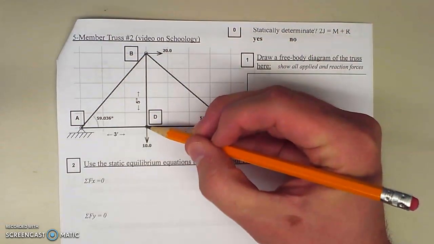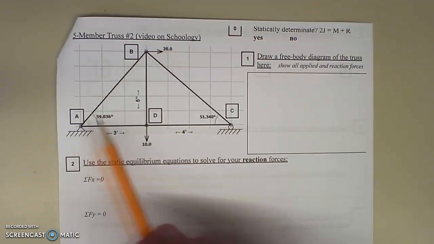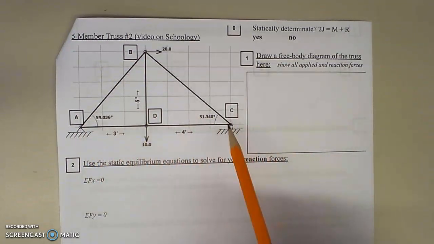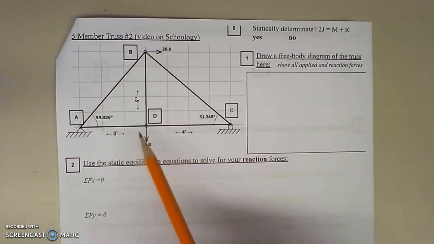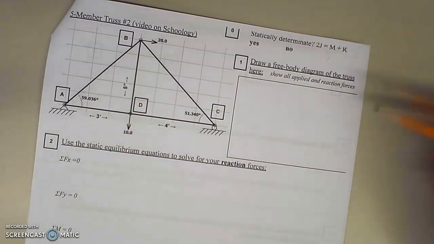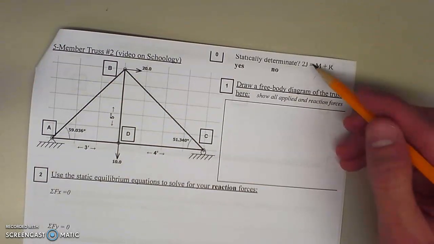Now, because I have a joint here, I do not have a member called AC. That we have to treat as two separate members, AD and CD. I recommend always going in alphabetical order to keep things straight. So before we start tackling this truss, let's figure out whether it is statically determinate.